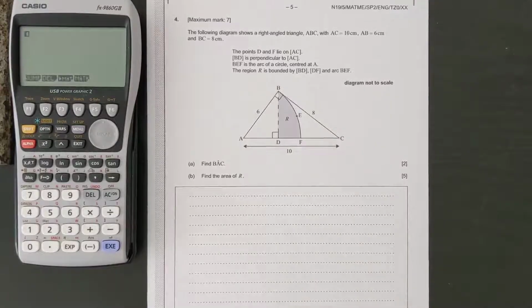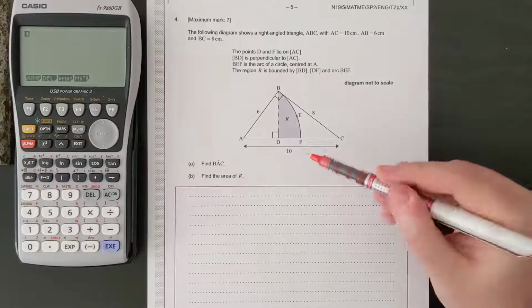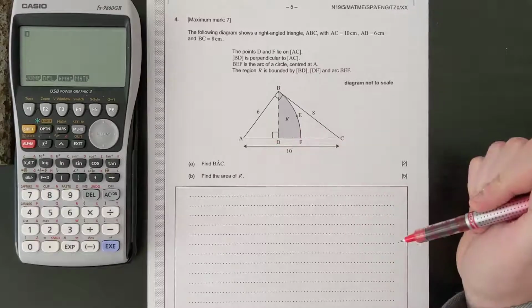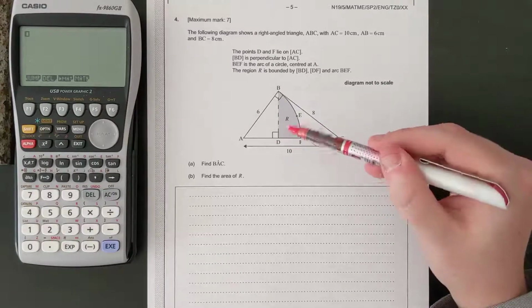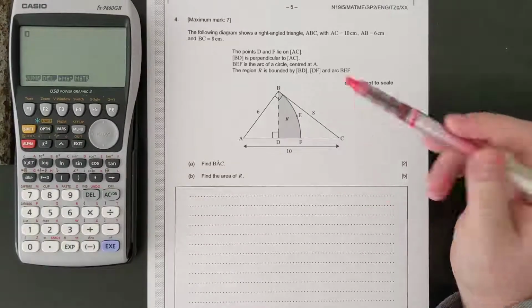Okay, and on to question 4. The following diagram gives a right angled triangle ABC with AC is 10 centimetres, AB is 6 centimetres and BC is 8 centimetres. They've labelled those on there for us. The points D and F lie on AC. BD is perpendicular to AC.